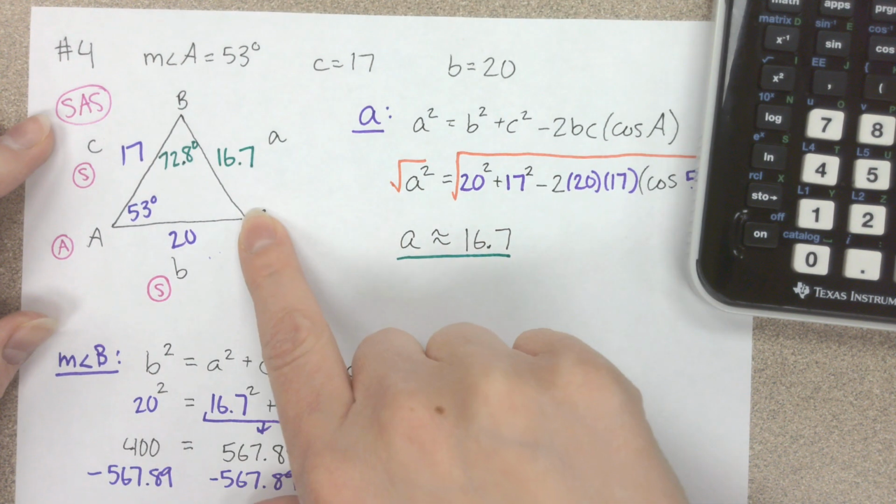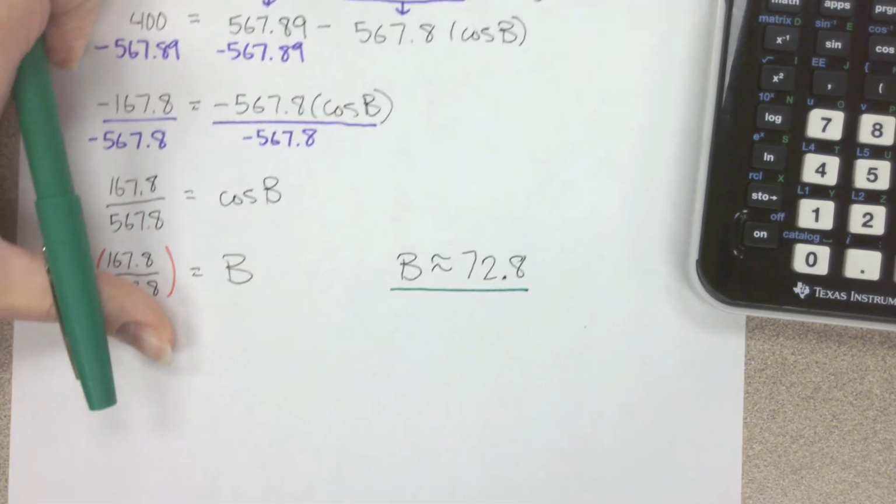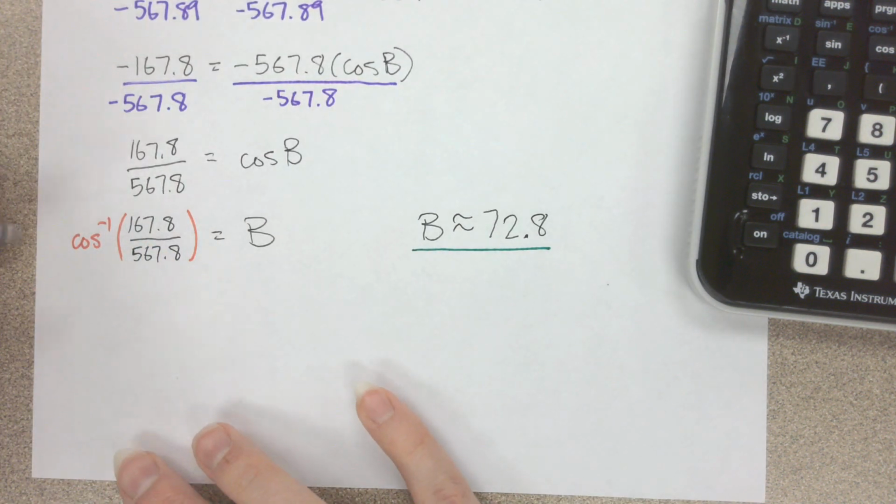And lastly, we need to find angle C, which thankfully we have 2 of the 3 angles, so we can use the shortcut on that.